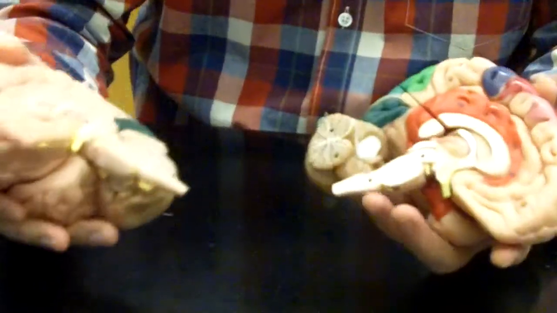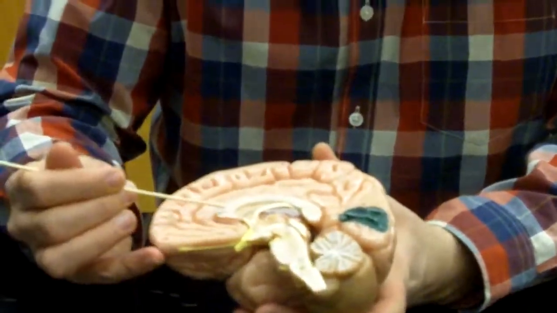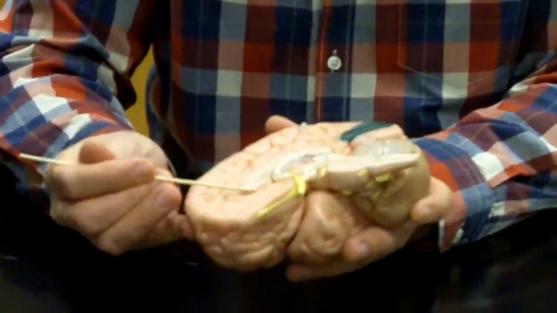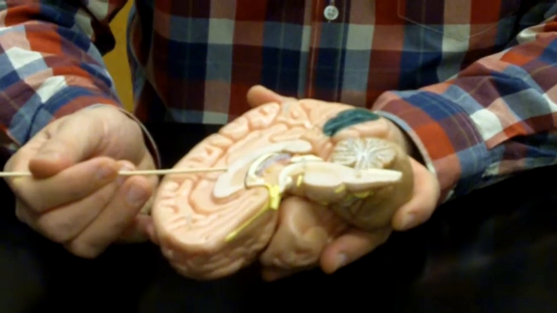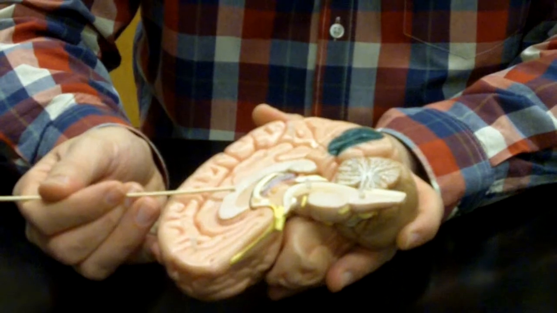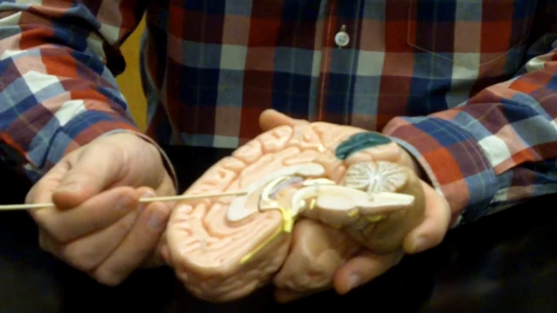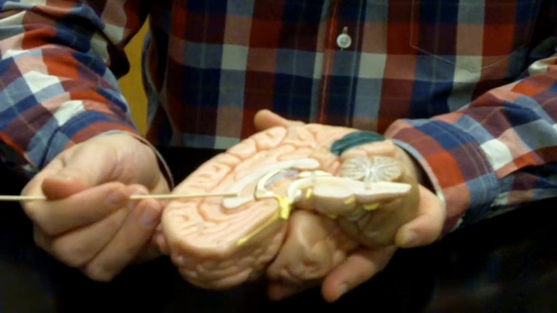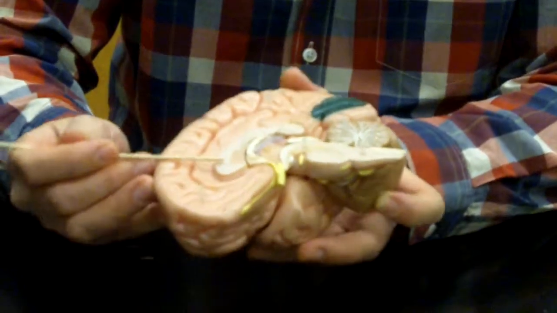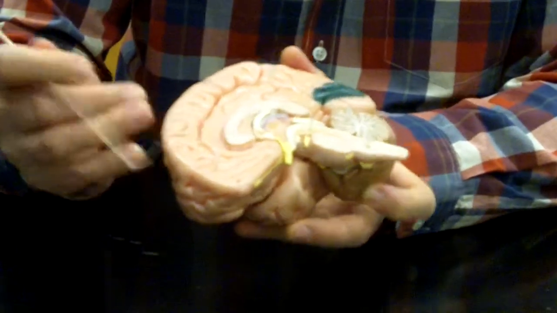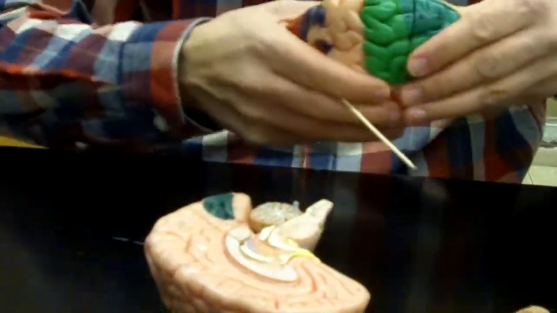Now as we look internally, and I believe we've done this before, yes? Okay. What do we call this structure in white? Corpus callosum. Good. Okay, is this white matter? What do you think? Yes. Yes, it's white matter. What is this all out here? Gray matter. What's this?